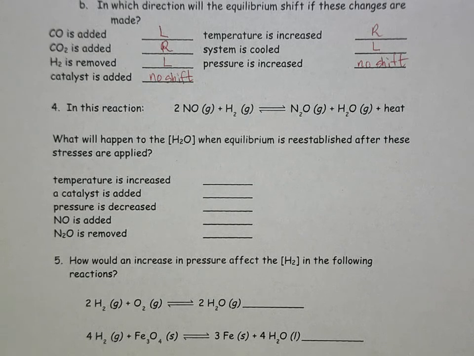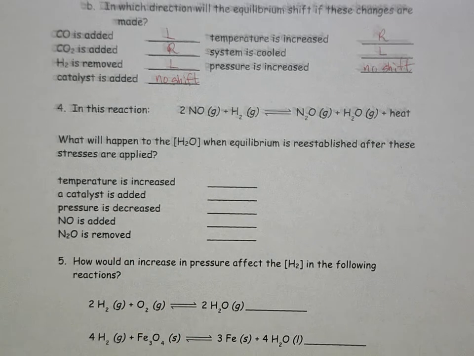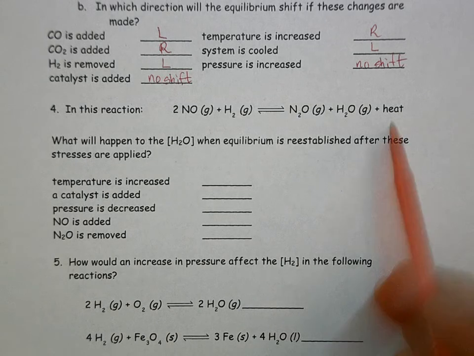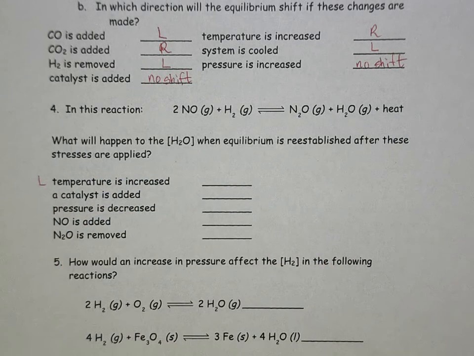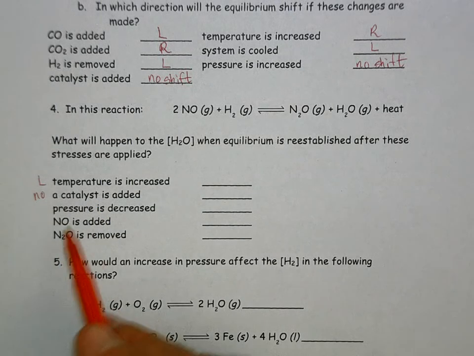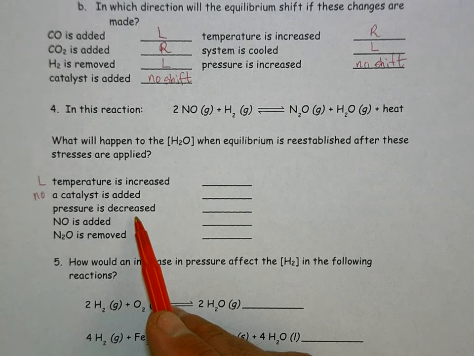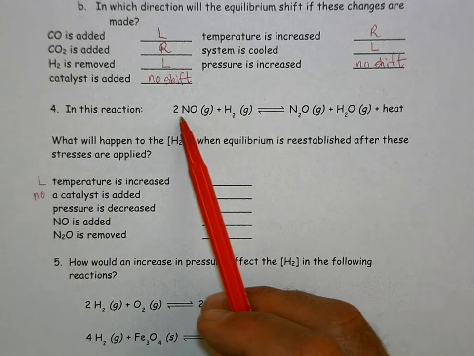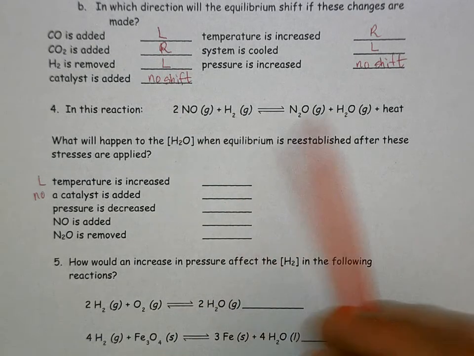Okay, the simplest way to look at it is always go away from what gets increased, go toward whatever gets decreased. So, temperature is increased, go away from the heat. Heat's over here on the right, shift left. Catalyst, no shift. Pressure is decreased. We go towards the decreased things. In this case, we want more moles instead of fewer moles. So 2 and 1, that's 3. 1 and 1, that's 2. So we are going to shift left.